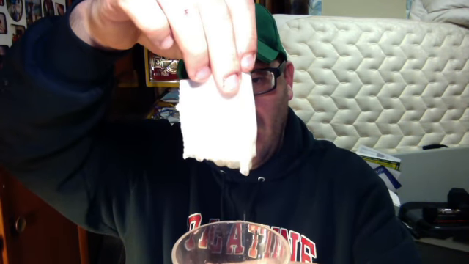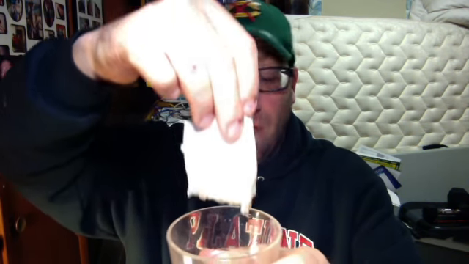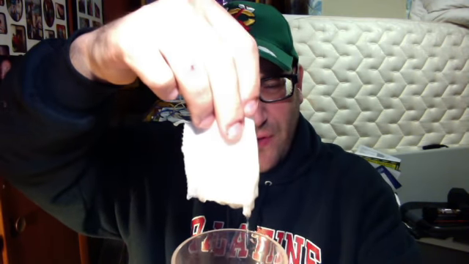I'm going to dip back in, and I'm going to pull it out. And the ginger ale keeps on falling out of the paper towel. Why does it keep on falling out of the paper towel? Because it's saturated. And what that means is it can't hold any more fluid. This half of the paper towel, at least. It can't hold any more fluid.